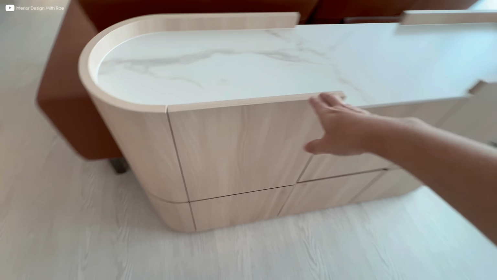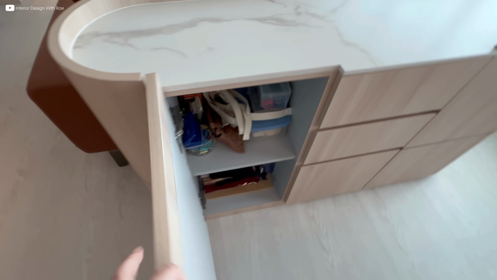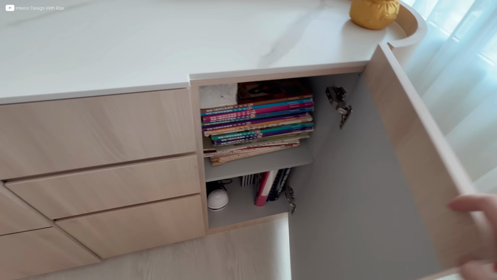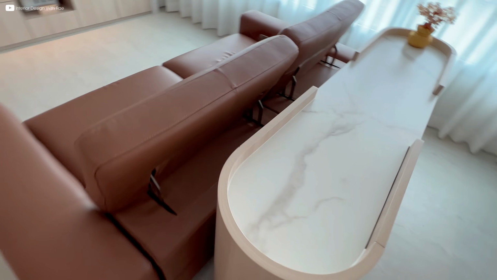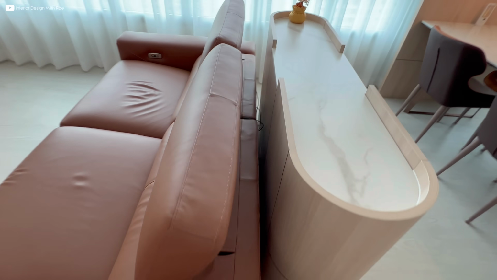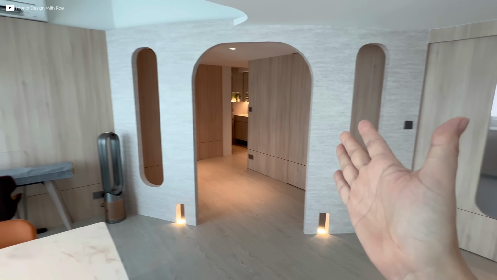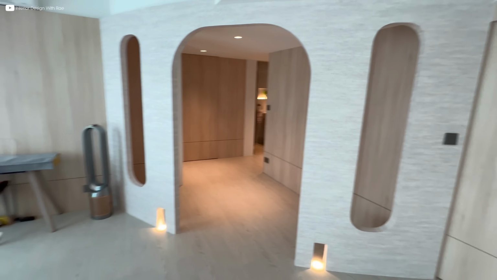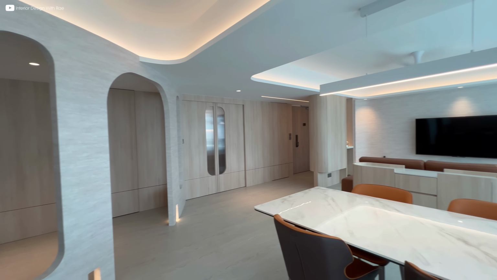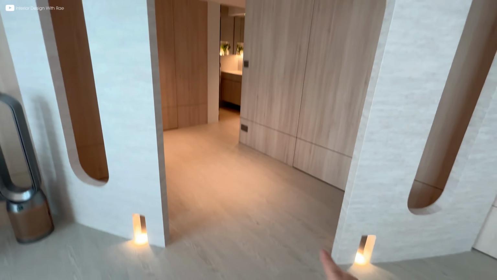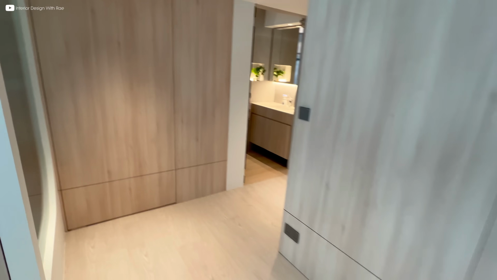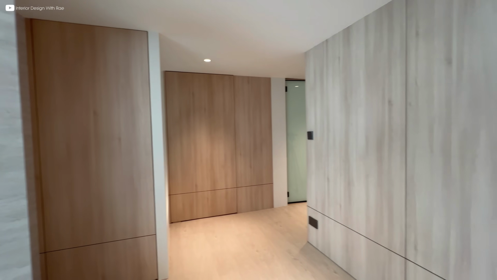So this is the door. The door opens from here. And then one more door. And of course the drawers. At the back there isn't any storage. What you're seeing now is the partition that divides the private spaces and the communal area. With all the lights brightened up, it actually illuminates the passageway very nicely. There are three lights here.